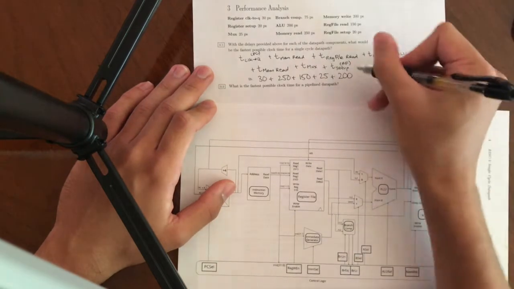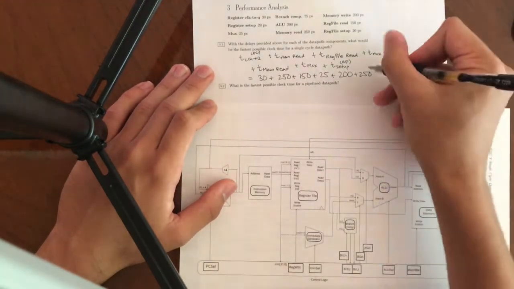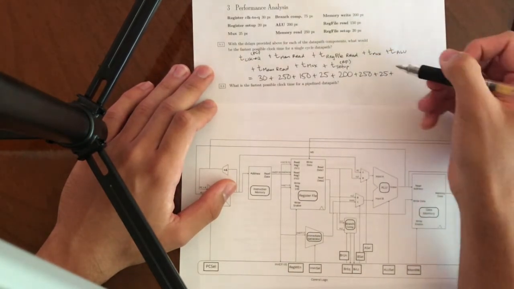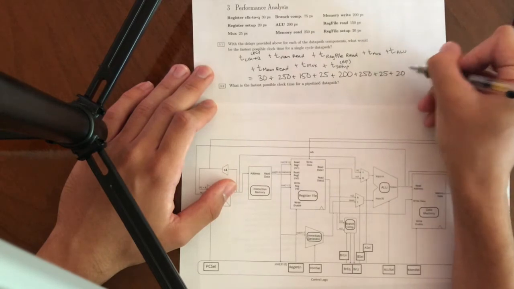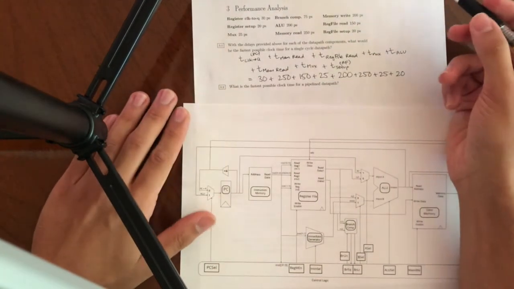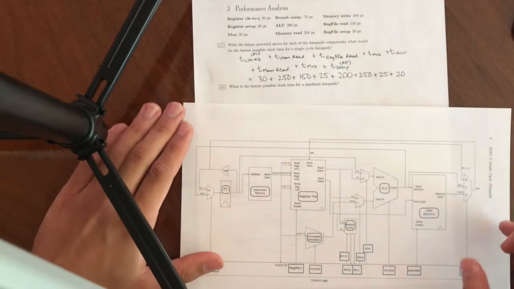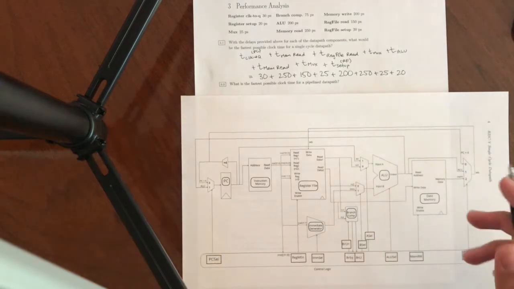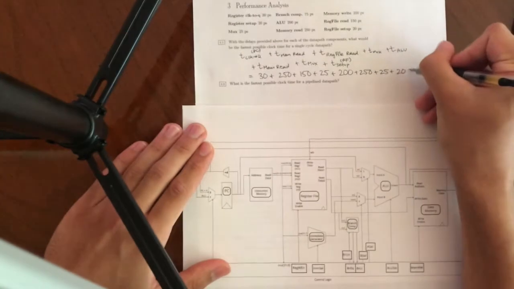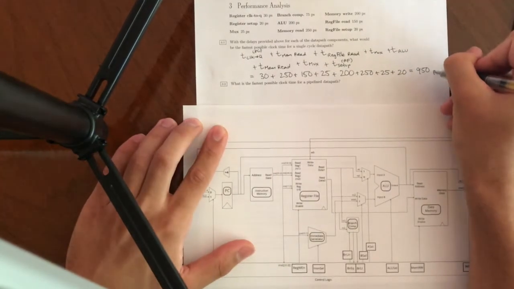Now the time for another memory read is another 250 picoseconds. Then the time for a mux, 25. And the time for a register file setup, which is 20. And we notice that it's the same in this case as register setup. This is pretty common because since this is just a bunch of registers, we really only care about the setup time for any one register. Okay, and this all sums to, I believe, 950 picoseconds.